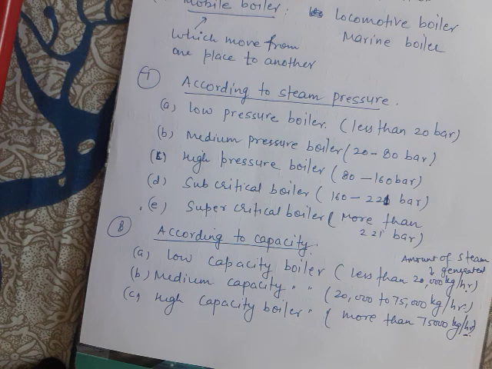In the next lecture, we will study one of the boilers in detail, and mountings and accessories in detail. Thank you.